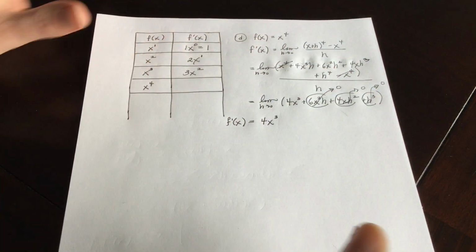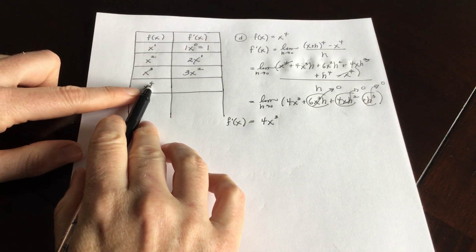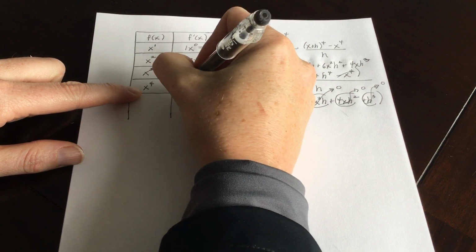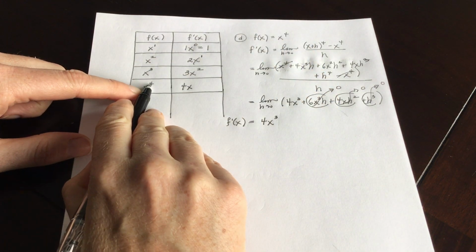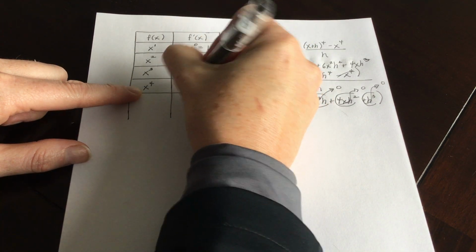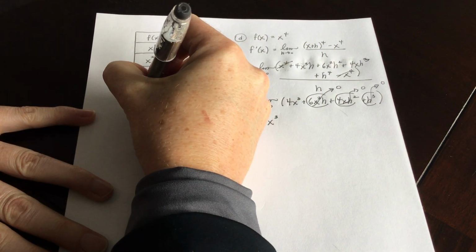Sorry, the spacing's so bad. Anyway, if you were thinking, hey, it looks like we just take the exponent, it becomes the coefficient, and then we subtract 1 from the old power, and you thought f prime was going to be 4x cubed, then you have officially picked up on the pattern known as the power rule for derivatives. So let's check how you're doing with this.